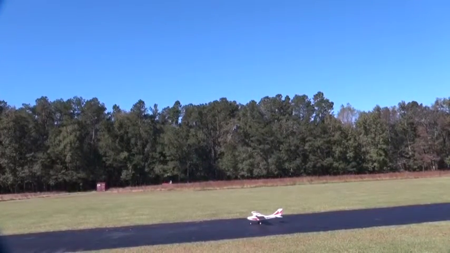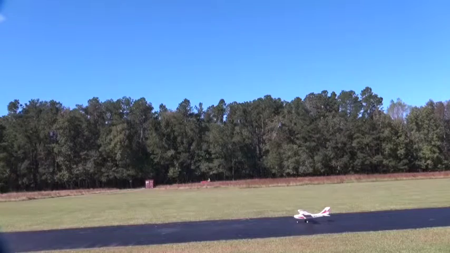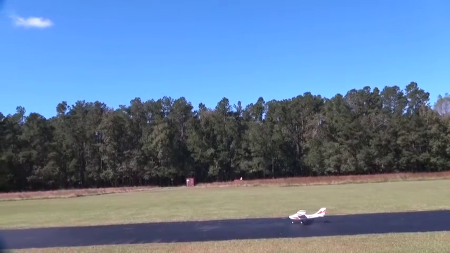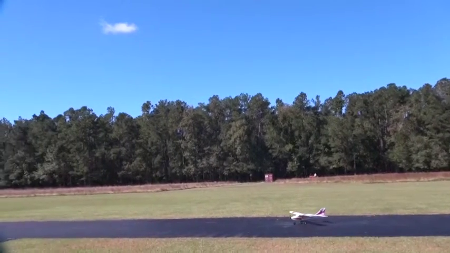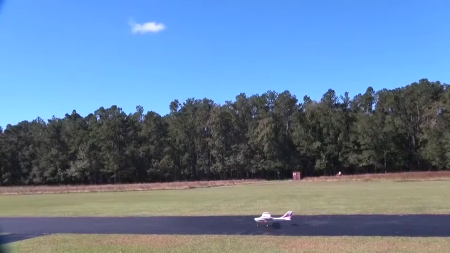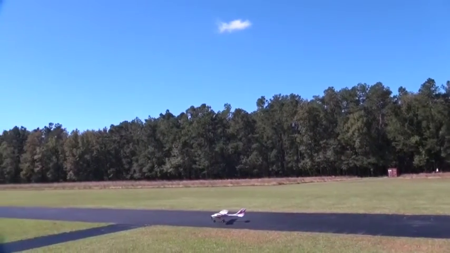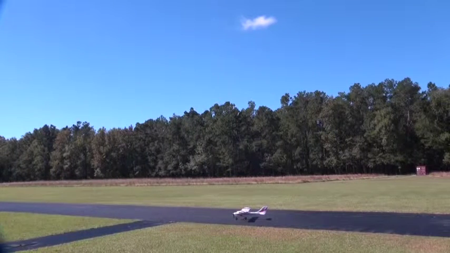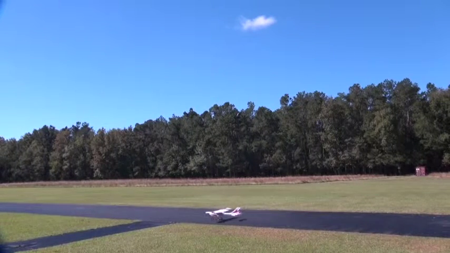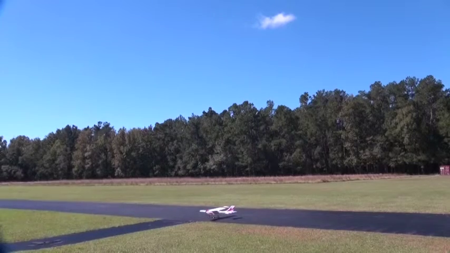And actually I'm going to taxi a little further forward so I won't have to move the camera on takeoff. We're taking off to the south at this point. And here we go. Taking off!